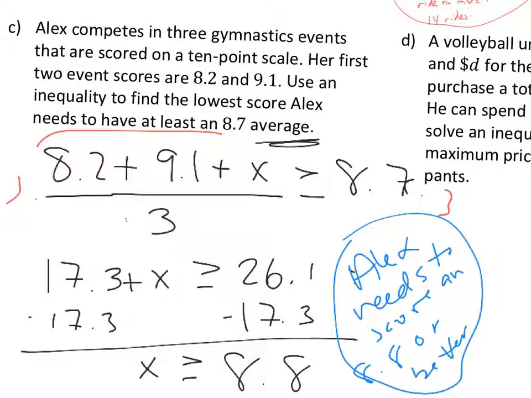All right, at this time, I would like you to try D, E, and F on your own. D is another word problem that you need to make an inequality. They define our variable in that one. Speaking of, we never defined our variable here, so let's go back to letter C. Let x be the minimum score Alex needs to score. So I hope you can write that down.